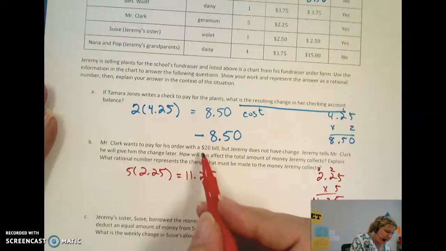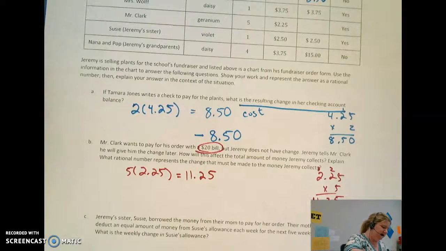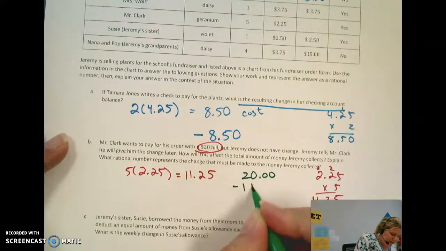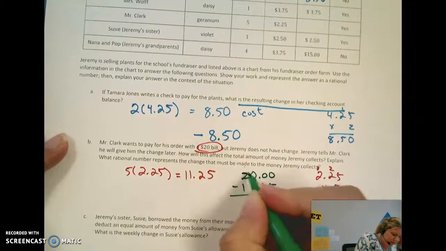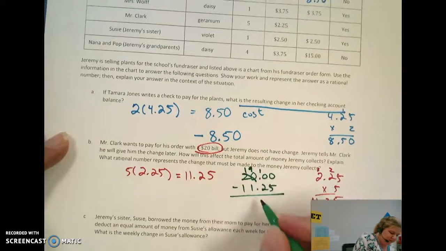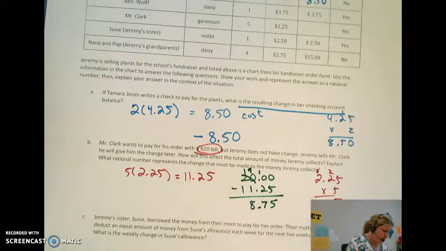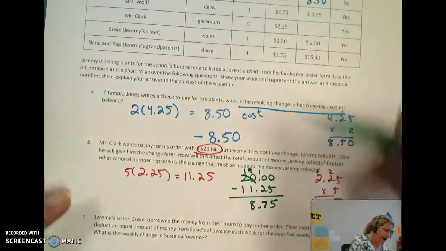Now, he wants to pay with a $20 bill. So that's kind of a separate issue over here. $20 minus $11.25. Going to make that $19 and put the other dollar over here. 75 cents for change, and $8.75 would be his total change. Now, I'm going to write that in.